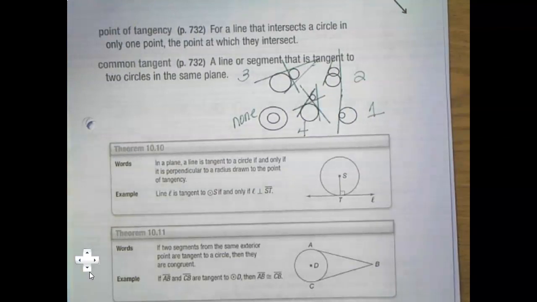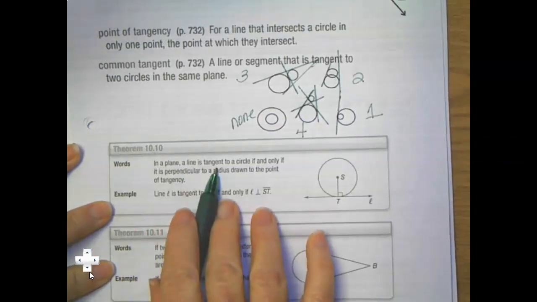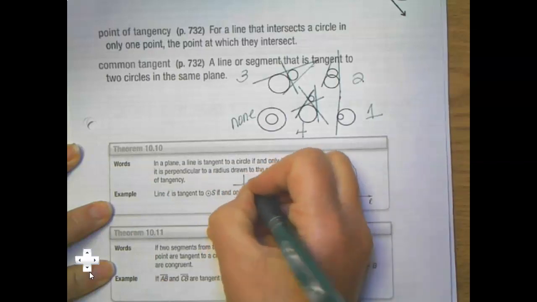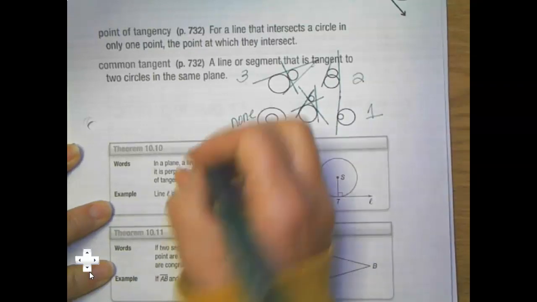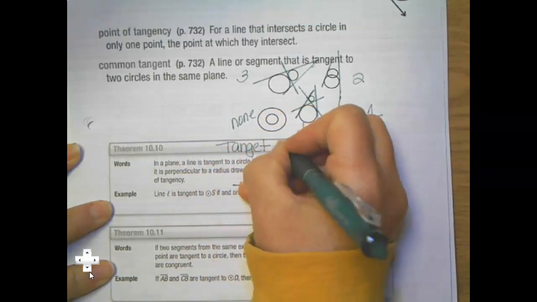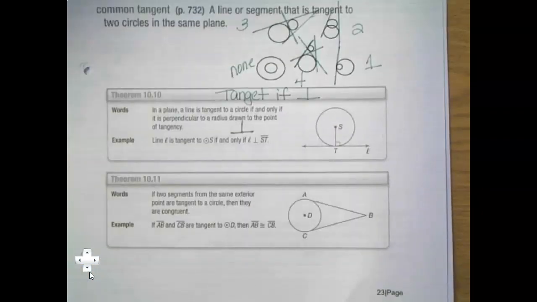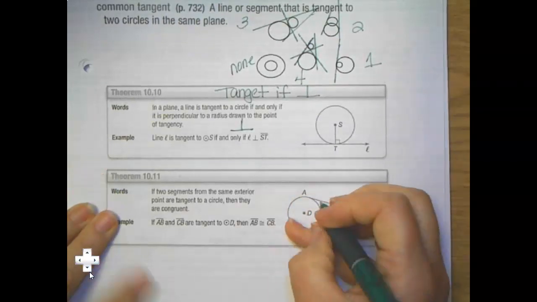All right, so let's get down to business here. Let's look at these. What it's saying is, in a plane, a line is tangent to a circle if and only if it's perpendicular. So perpendicularity again. So it would be tangent if perpendicular.